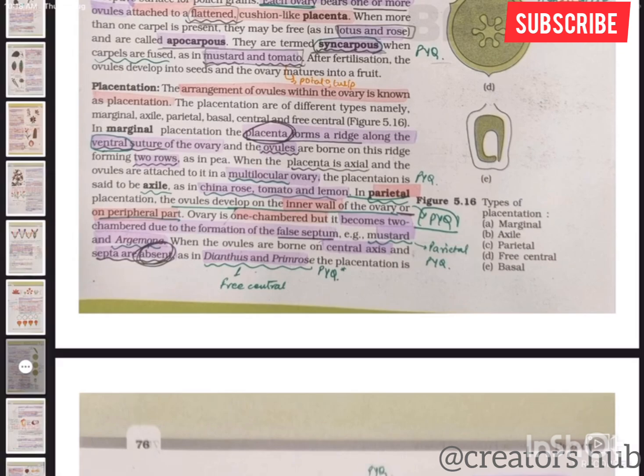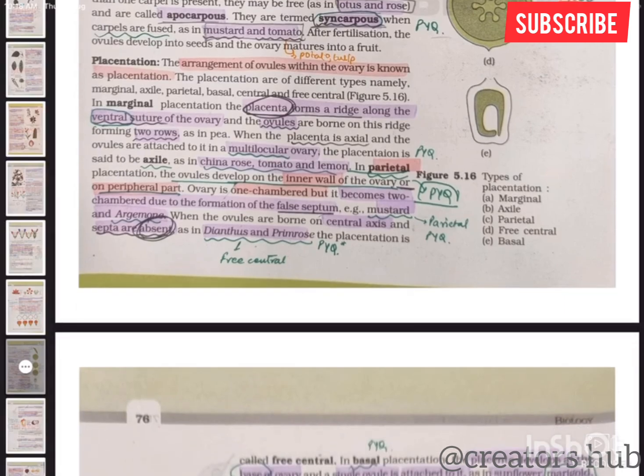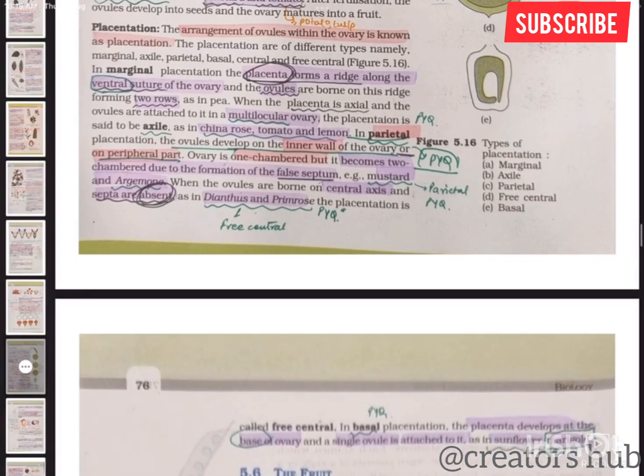Placentation. The arrangement of ovules within the ovary is known as placentation. The placentation is of different types, namely marginal, axial, parietal, basal, central, and free central. In marginal placentation, the placenta forms a ridge along the ventral suture of the ovary, and ovules are borne on this ridge, forming two rows, as in peas.